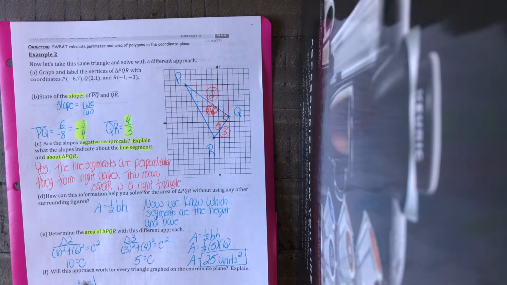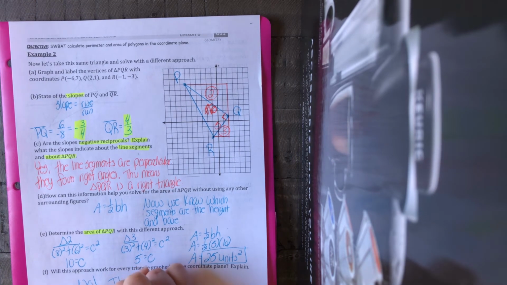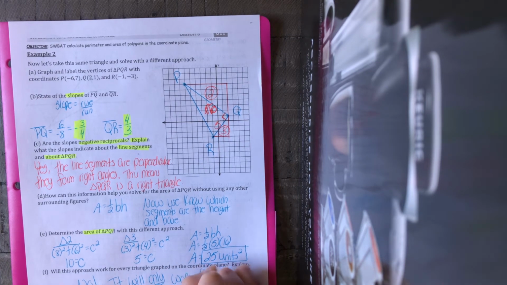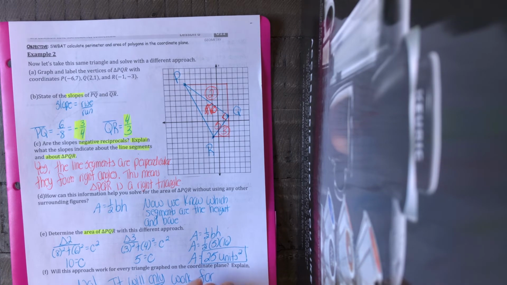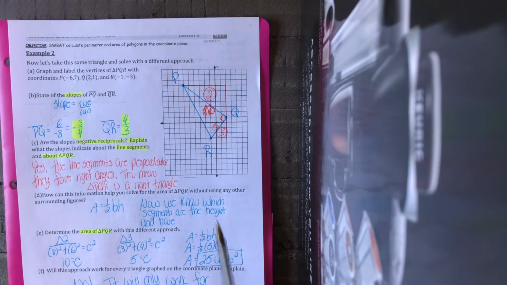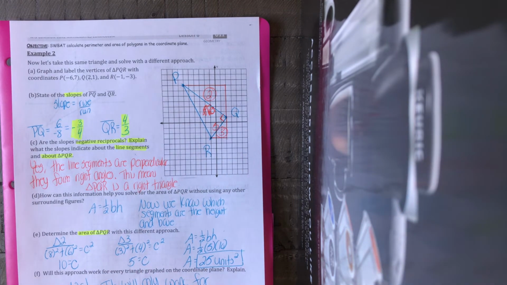So this approach will only work for right triangles. Because I only know for sure what the height and the base are going to be if I know that there's a 90-degree angle there. And there's only right angles in right triangles. For any other type of shape, you would have to just use the first method in example 1 instead.